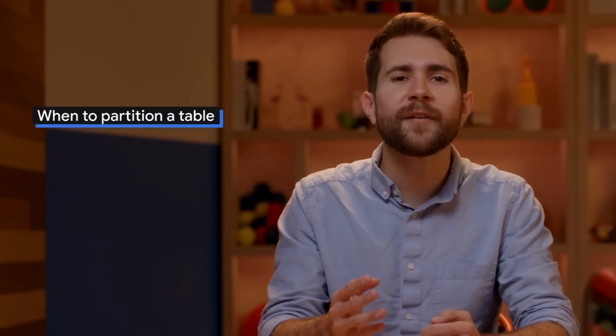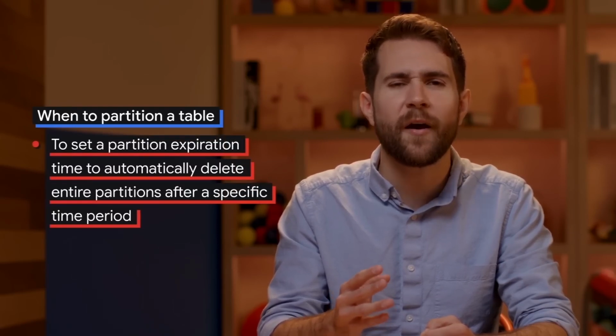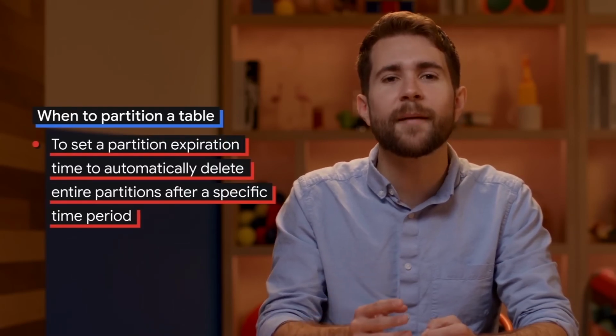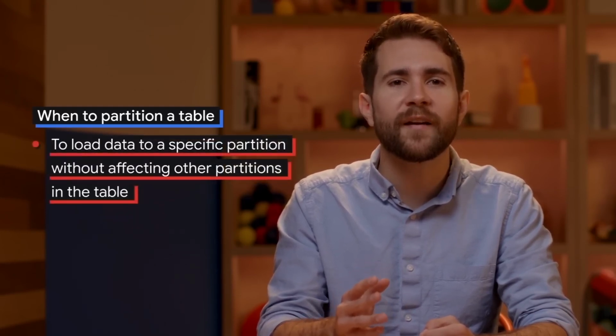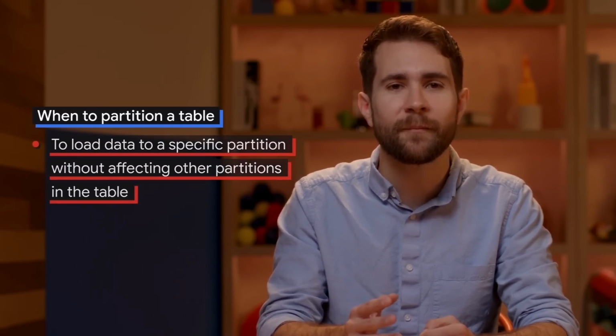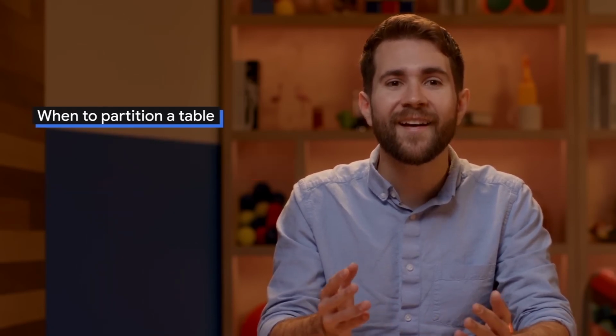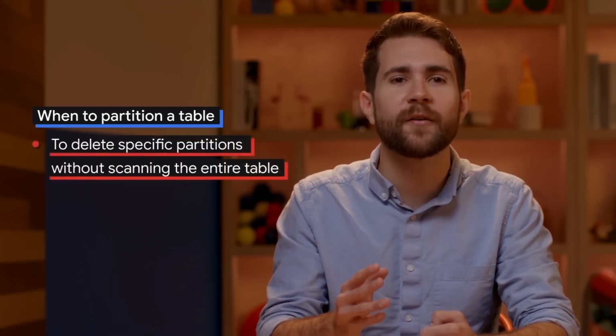Third, another time to partition is when the data professional needs to set an expiration schedule to automatically delete entire partitions after a specific time period. Fourth, a data professional should consider partitioning when they need to load data to a specific partition without affecting other partitions in the table. Fifth, and finally, a data professional should partition when they need to delete specific partitions without scanning an entire table.